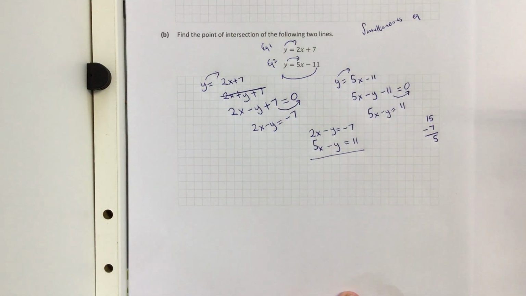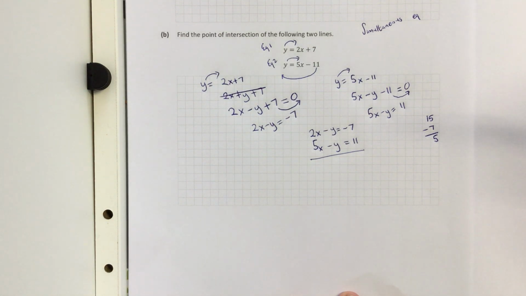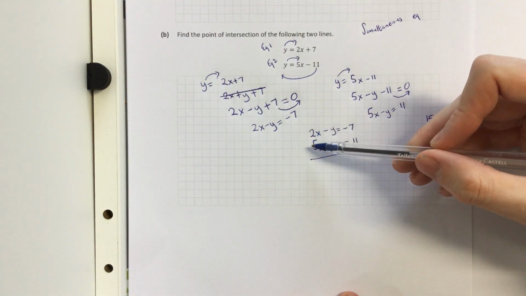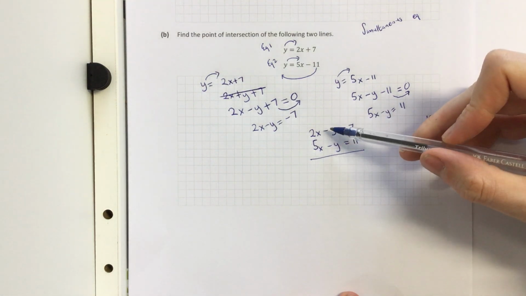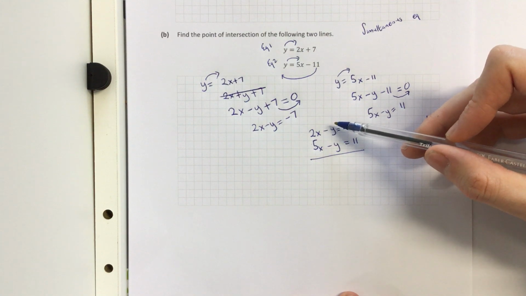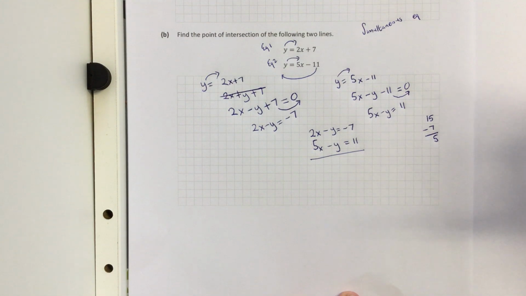Okay, the aim of the game really is to get rid of one of the variables, so we're going to try and get rid of the y. And that's how we can solve for x and solve for y. So to do that, what we have to do here is multiply one of these equations, the top or the bottom, by minus 1. Because we want these y's to cancel. In other words, we want them to be equal to 0.